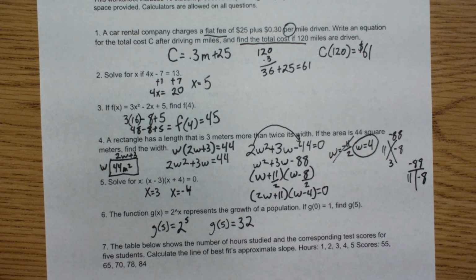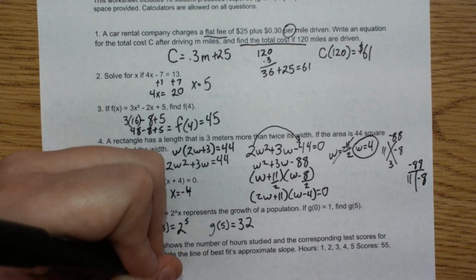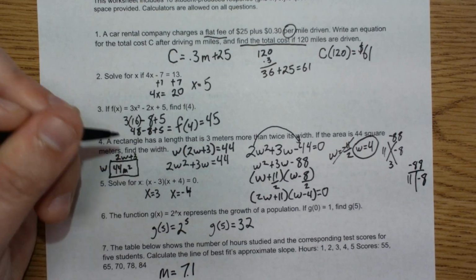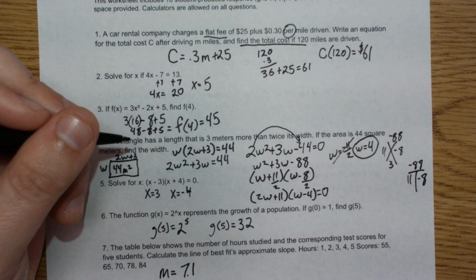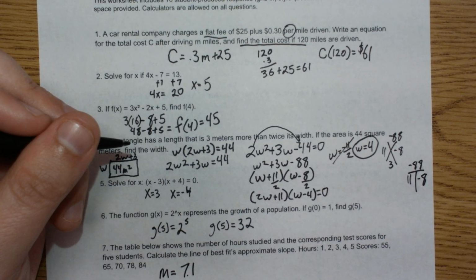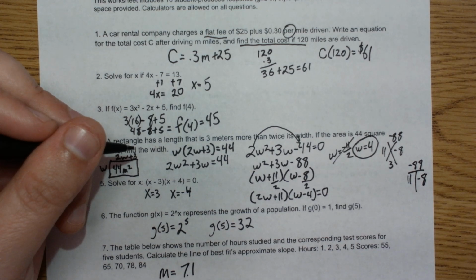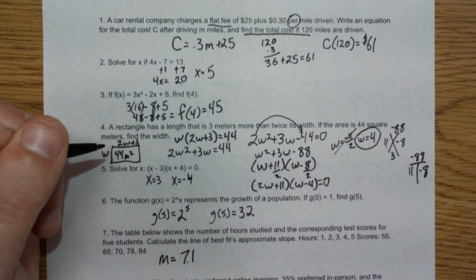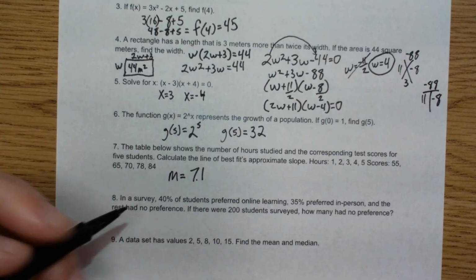Putting that in or doing it in stat edit, I get a slope of 7.1. Okay, so that gives me the line of best fit there if we're doing a linear function on that. And again, that is just typing it into Desmos.